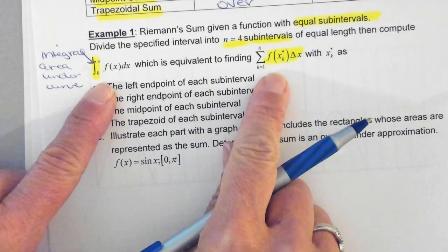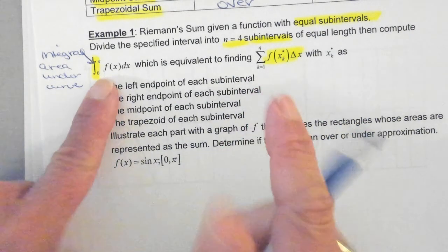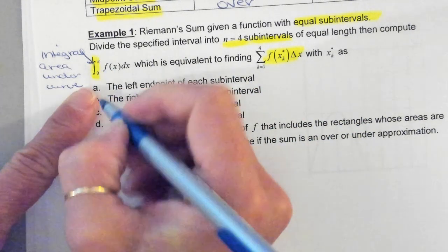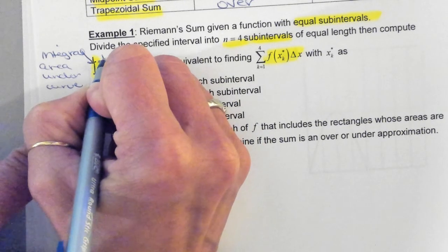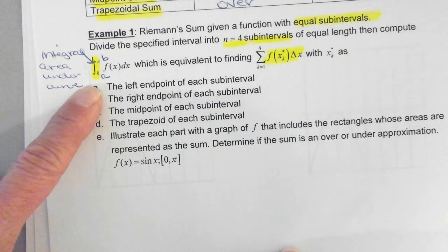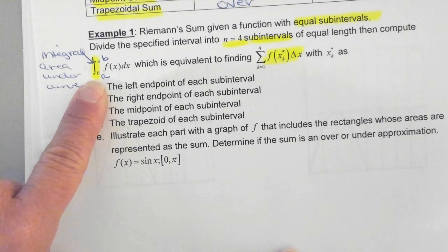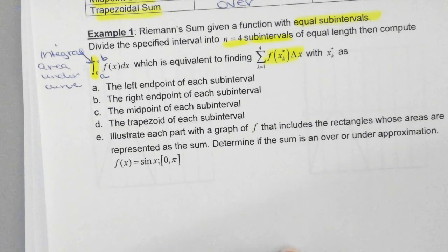So these are equivalent. This is saying find the area under the curve from 0 to pi. This is your A value, this is your B value. And what these are is important because when I was talking to Kiana, I said you have to find the width of each rectangle. Okay? You need that B and you need that A. It was when I was misunderstanding what you were asking me.